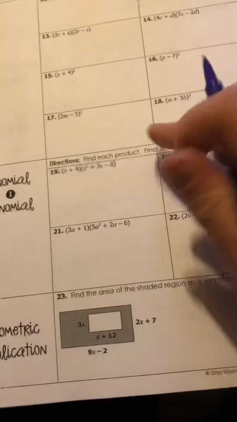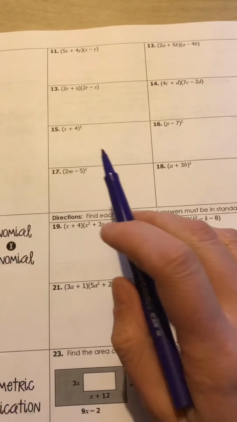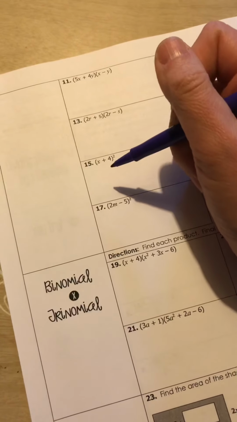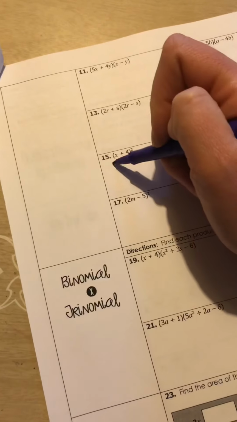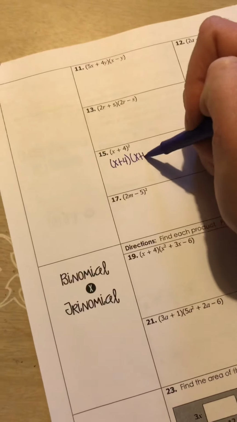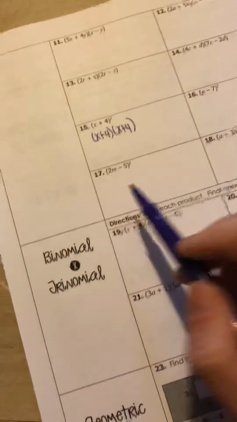On the back of this paper, I don't know why it printed this way. On the back of this paper, so these are all still binomial times binomial. What happens when we're squaring? When you're squaring something, you're multiplying it by itself. So to simplify this one, to multiply, just rewrite it. X plus 4 times x plus 4. And then that is just going to be FOIL again. This one, same thing, and this one.